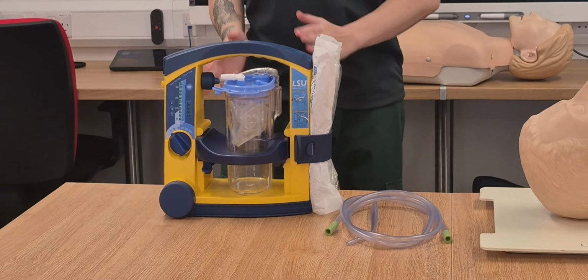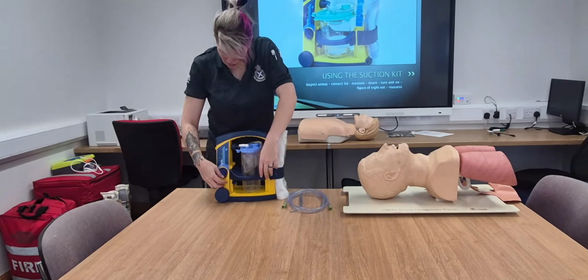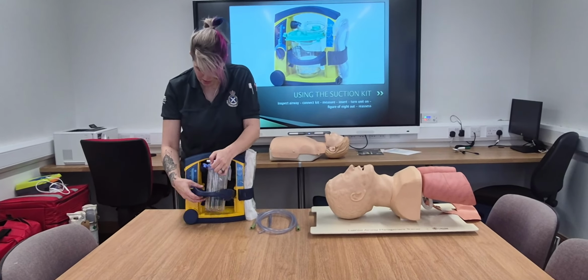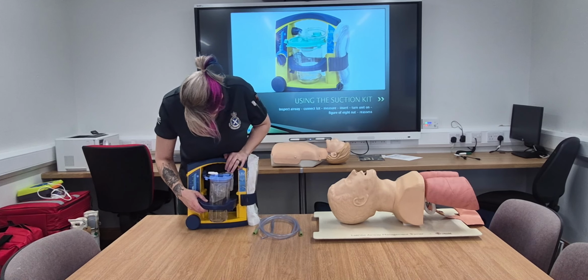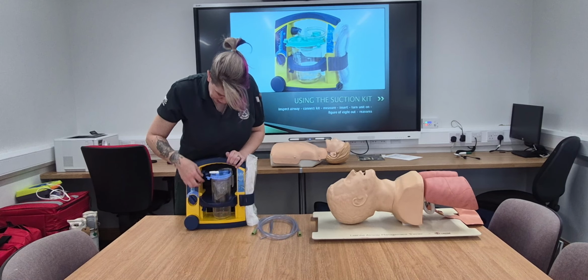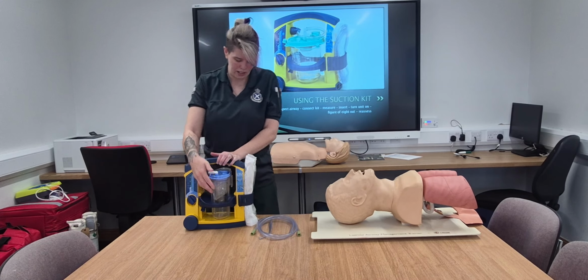If you find that the suction unit gets a little bit dirty as well, you can actually remove this whole section here, like so, and give it a right good wipe down, which you guys should be doing fairly regularly, or certainly after each job. That's it, instead like so, nice and easy.